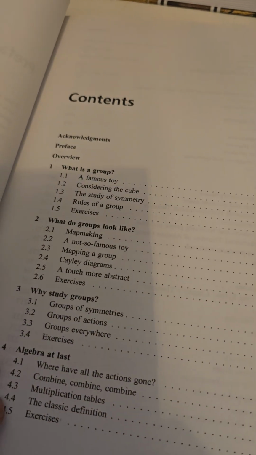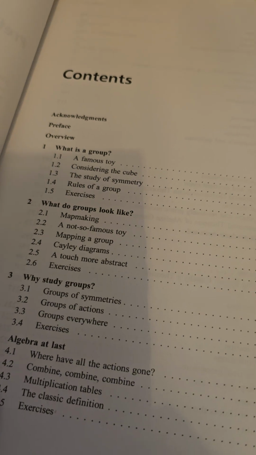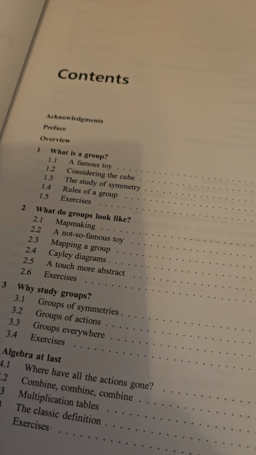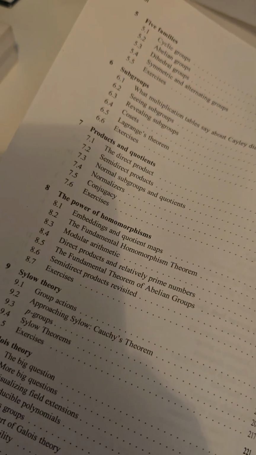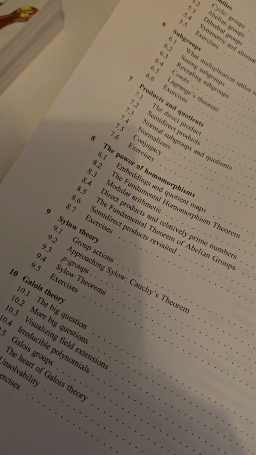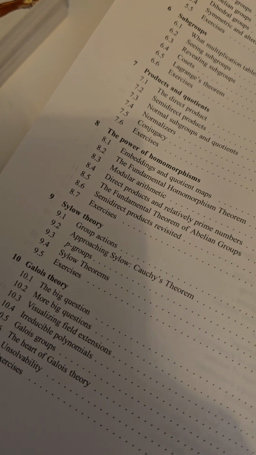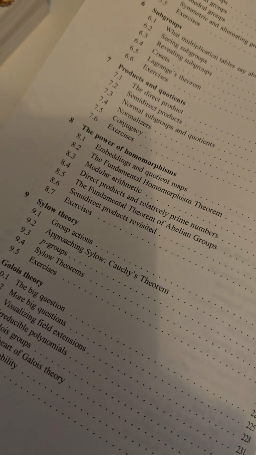So it really starts from scratch. What is a group? And it doesn't give you the axioms directly, and it doesn't even do it like Anderson, where it does it with symmetries. It really works with graphs and visualization. So it goes quite far. It goes to Sylow theory, it goes to Galois theory, the fundamental theorem of abelian groups. So it goes quite far.